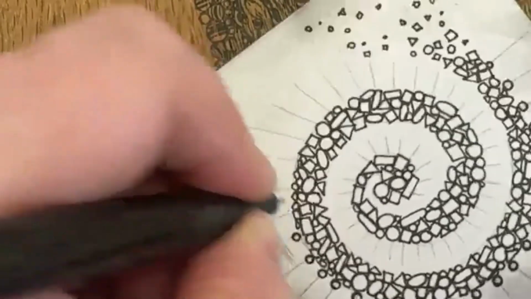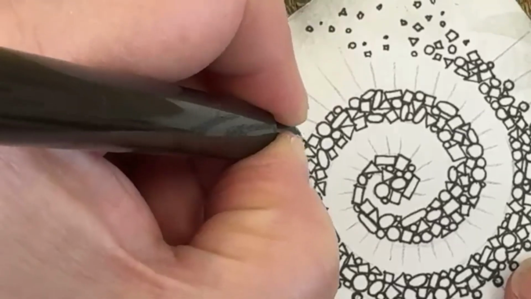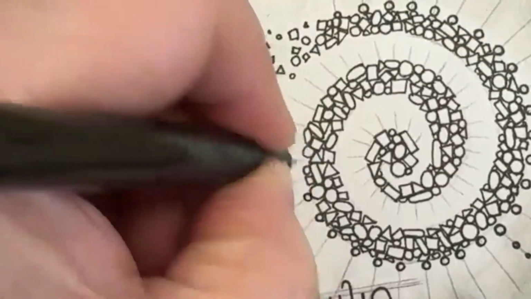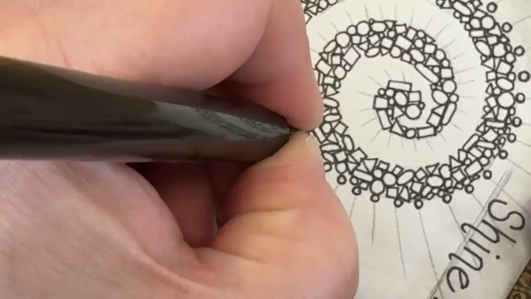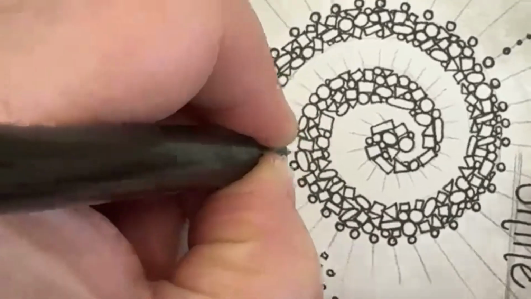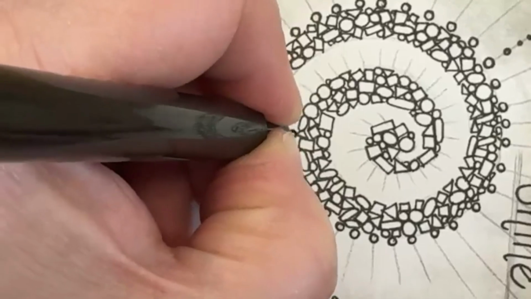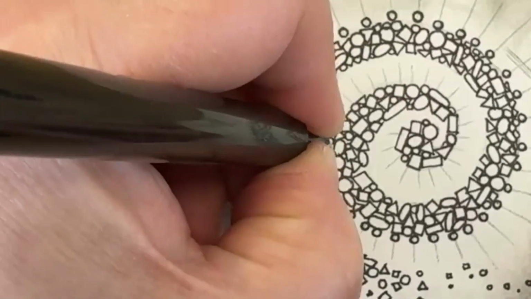So let's do that with the others. Each one, a couple of times. You just follow it round. You see how it makes that little shape nice and round? Just by doing that a couple of times rather than once. I think it slows you down a bit as well, so you're not just rushing to get it done.